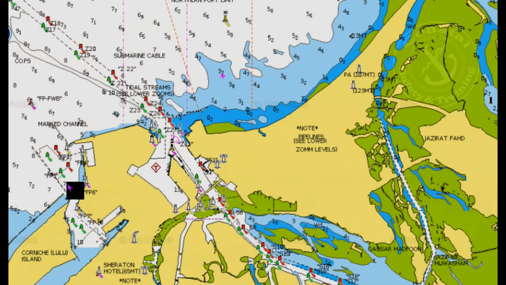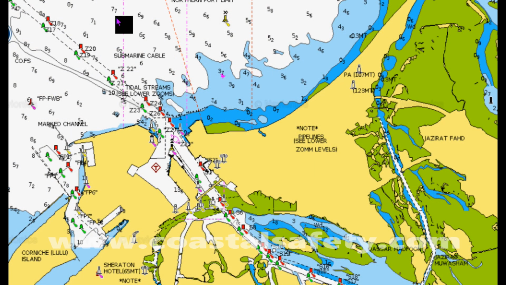So here we're going to have a look at a chart, and you can see there's different coloured areas on the chart. The white area, this is deeper water. The lighter blue means it's starting to get shallow. The darker blue means it is shallow. And then you can see this green area here, and here, and here.